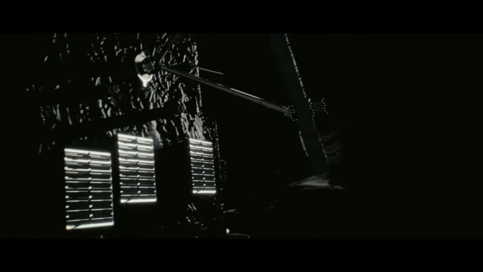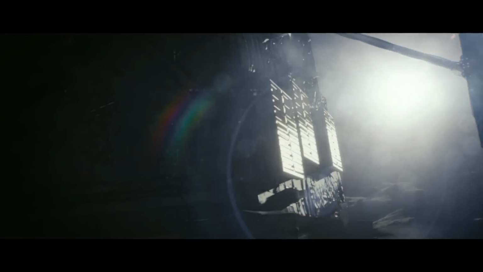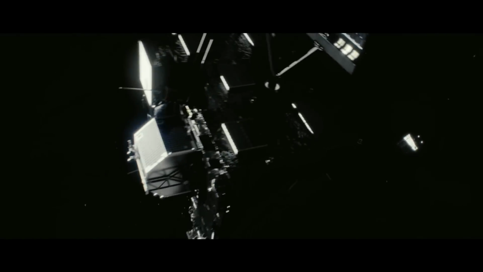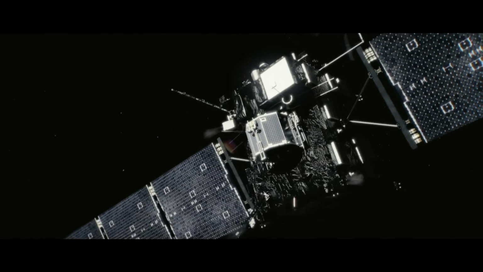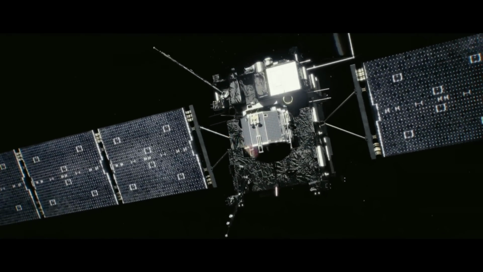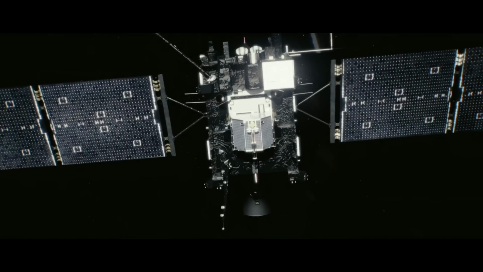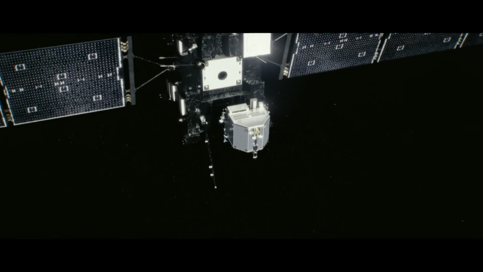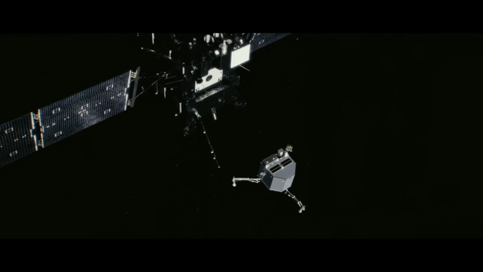A failure at launch, an error in the calculations, collisions, so many unknowns. With the technology we had back then, we may as well have been shooting from a slingshot. But tell me, what was it all for? Knowledge. Yes, but we also wanted to show what was possible.